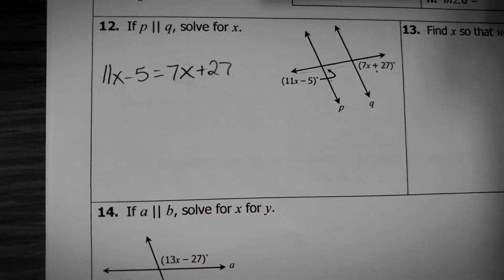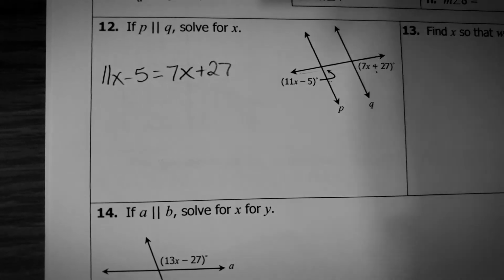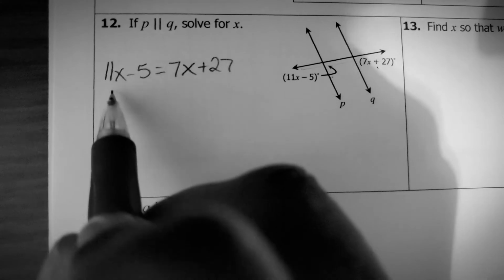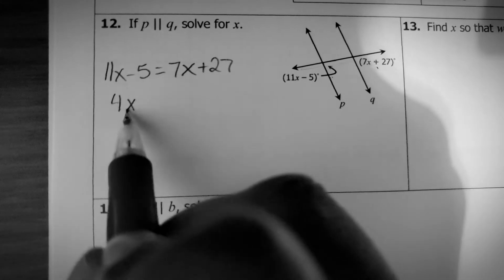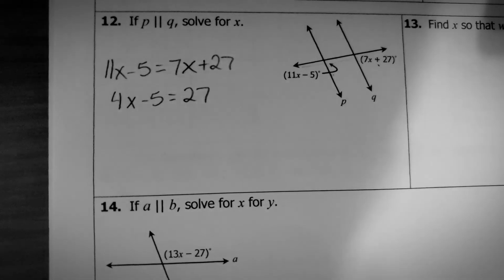And you guys have done really awesome at solving things algebraically. So I think the algebra is not going to be the issue. It probably was setting up the equation. So I'm going to subtract 7x from both sides, and 7x from 11x is going to leave me with 4x. And on the right side, I'm just left with 27.